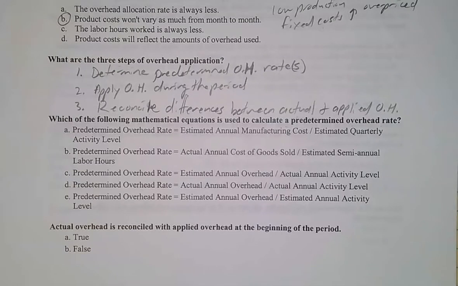Choice A says estimated annual manufacturing cost divided by estimated quarterly activity level. Well, I will just tell you that this is wrong on both ends. Actual annual cost of goods sold divided by estimated semi-annual labor hours. That is, again, wrong in both ways.